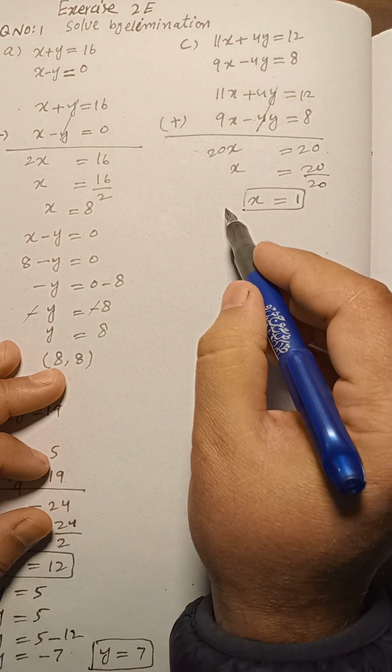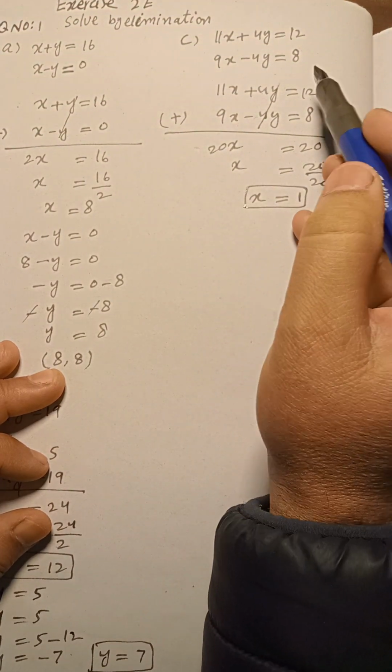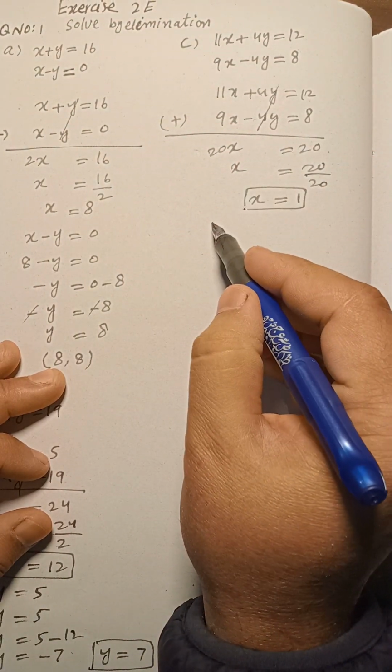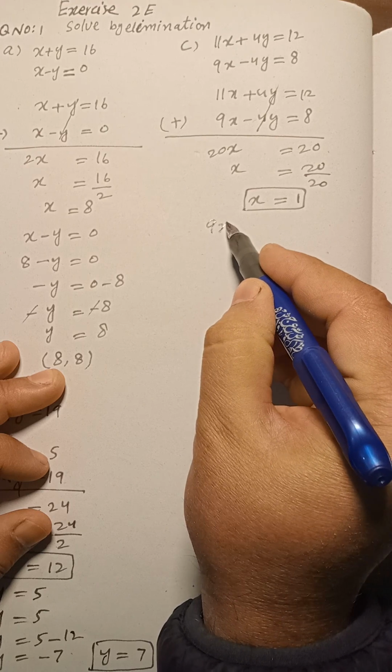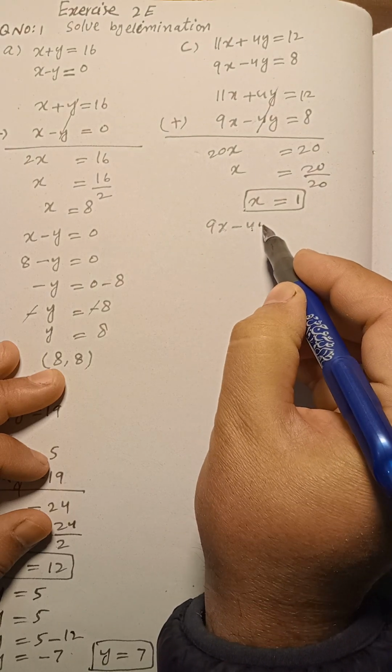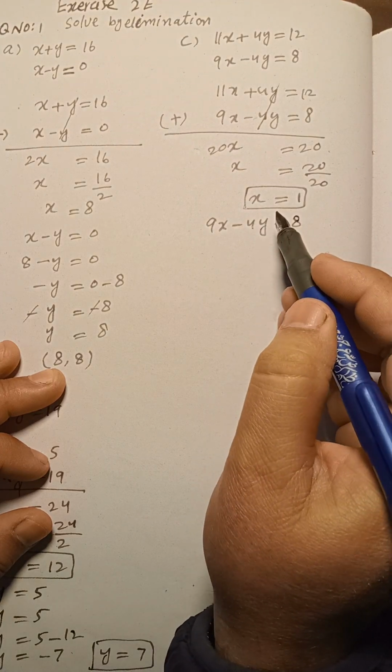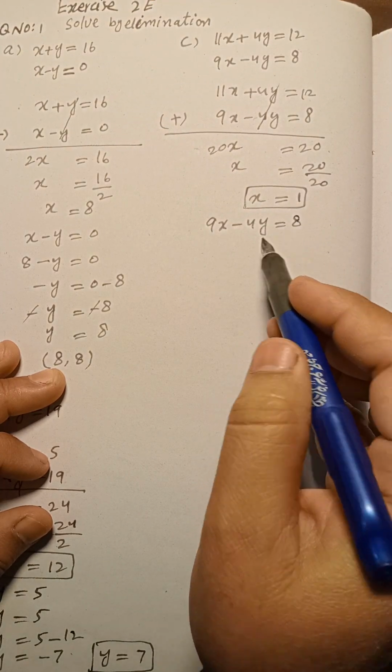Now find the value of y, and to find the value of y, take any equation from here. You can take second equation. It is your choice which equation is taken. Doesn't matter, whatever equation you will take, answer will remain same.